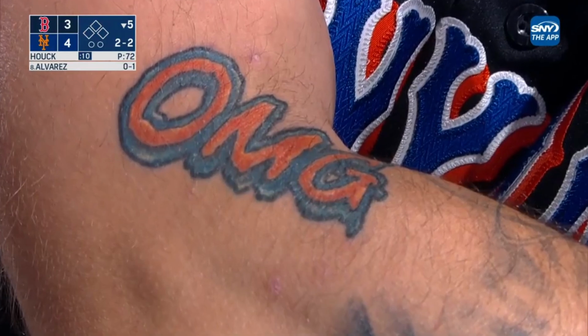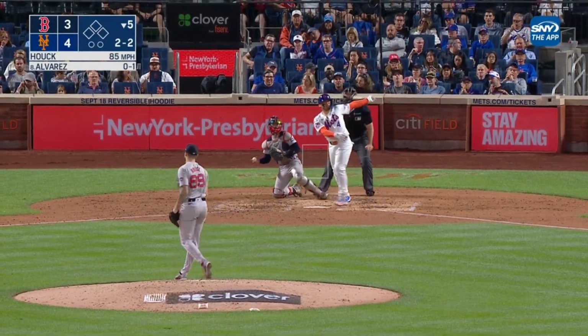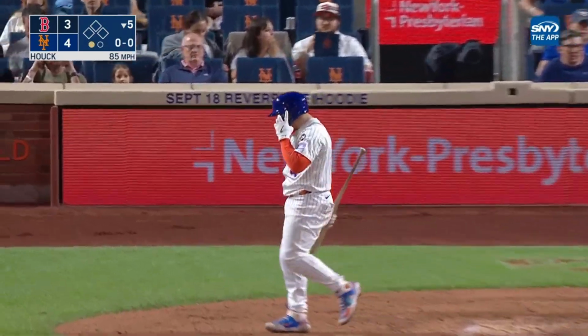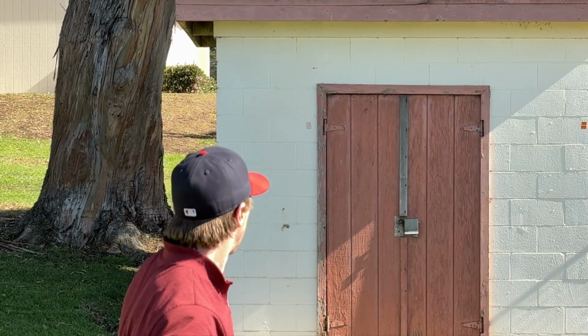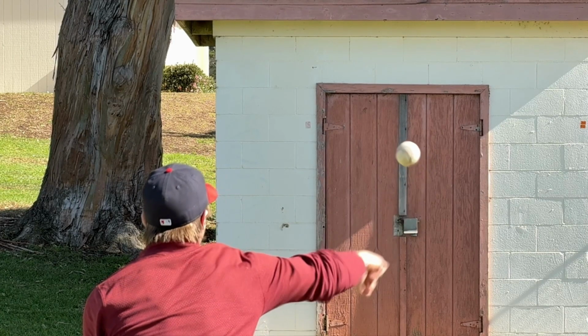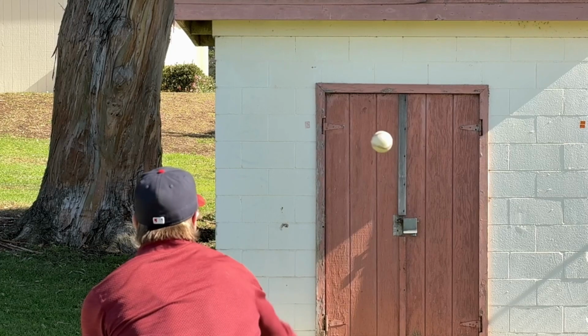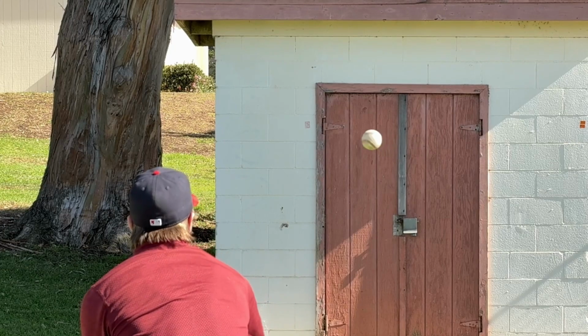And then also think about this. A two-seamer can easily move in the opposite direction 15, 20, sometimes 25 inches or more. So when you add those numbers together, that's the difference between the two-seamer and the sweeper, which is a lot of times what it's going to look like to the batter.